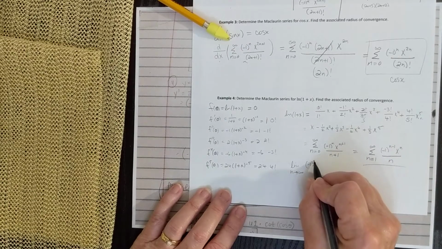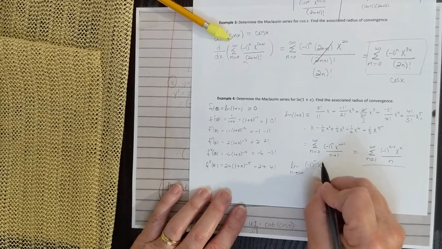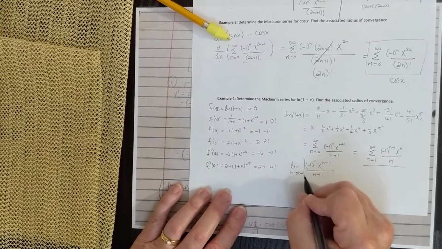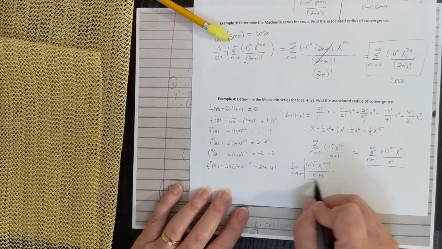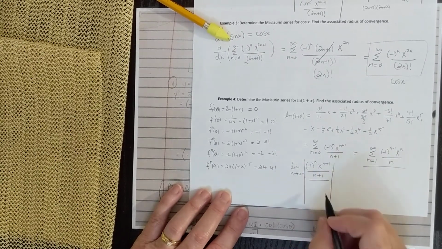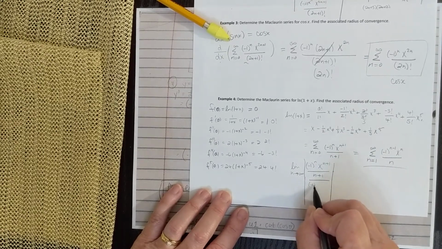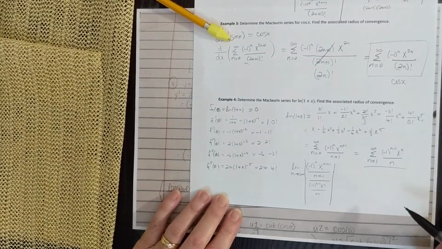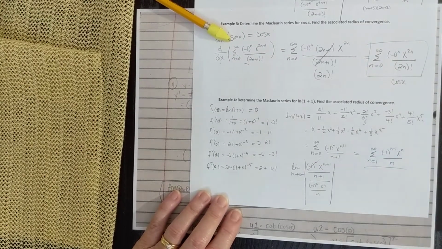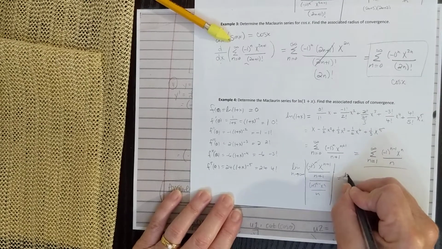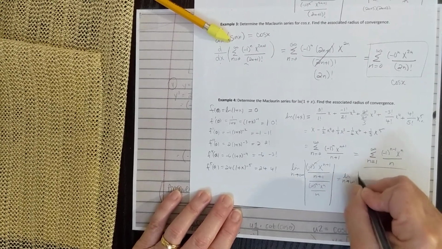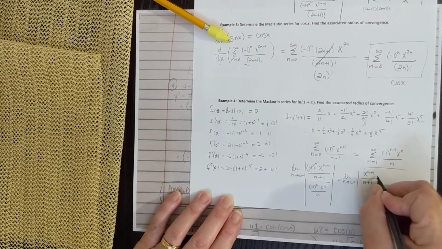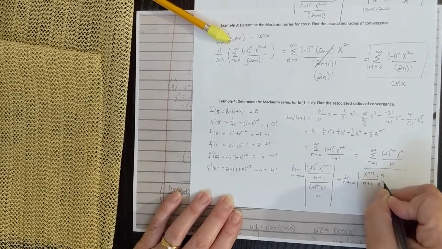It's just going to be n because of that minus 1. x to the n plus 1 over n plus 1, divided by (-1) to the n minus 1, x to the n over n. So what's going to happen with the absolute values and the negative ones is these can be disregarded, and so this is the limit as n goes to infinity of the absolute value of x to the n plus 1 over n plus 1 times n over x to the n.